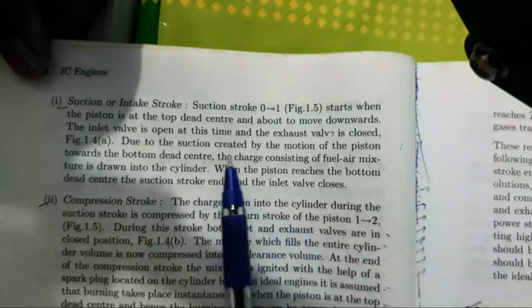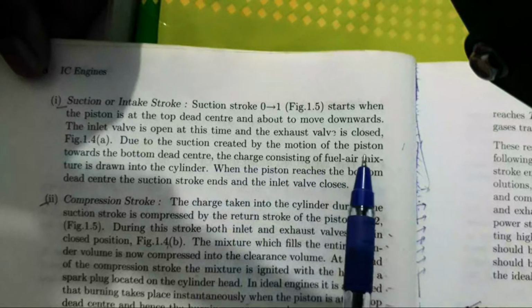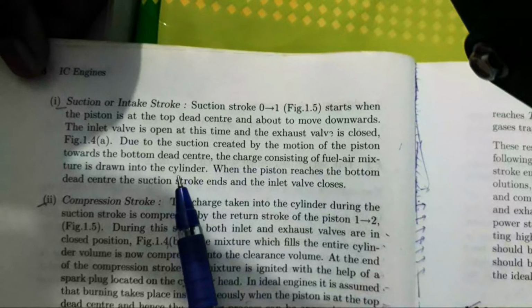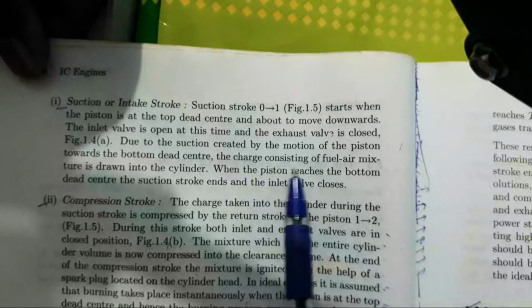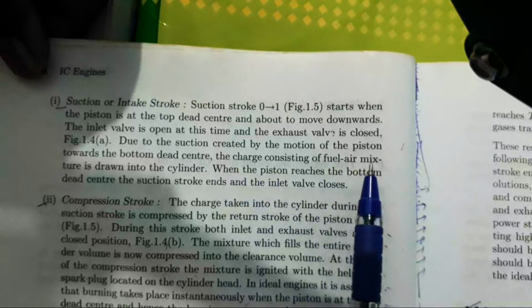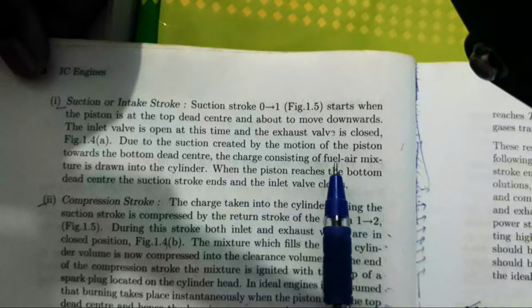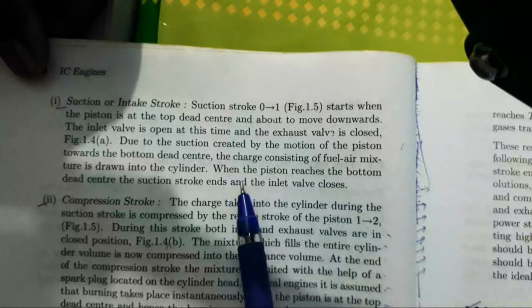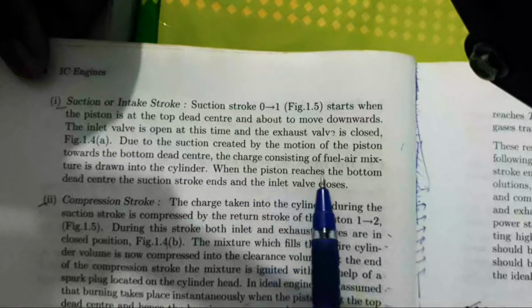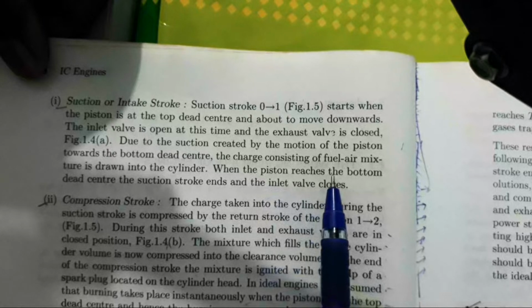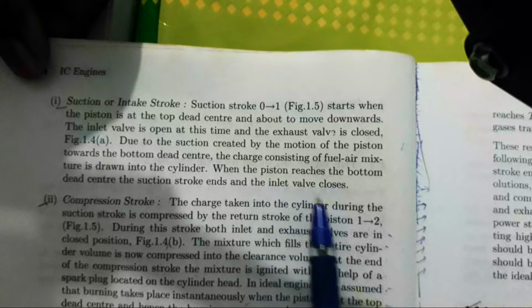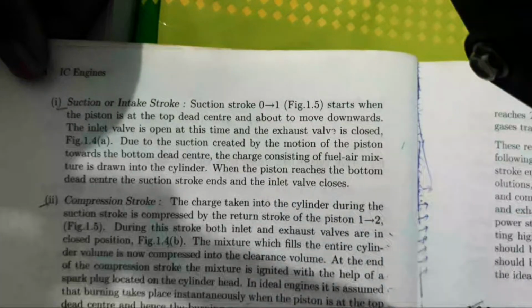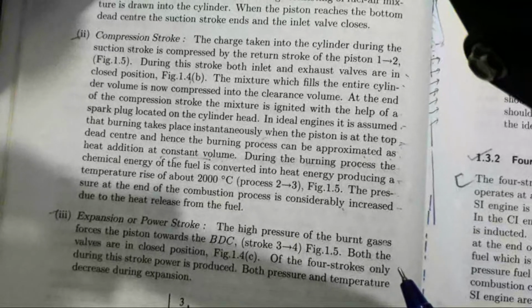Due to the suction created by the motion of the piston towards the bottom dead center, the charge consisting of fuel-air mixture is drawn into the cylinder. When the piston reaches the bottom dead center, the suction stroke ends and the inlet valve closes. Okay, 0 to 1 is suction.